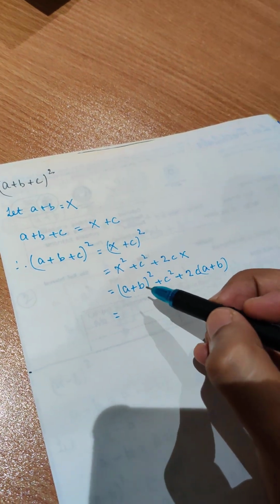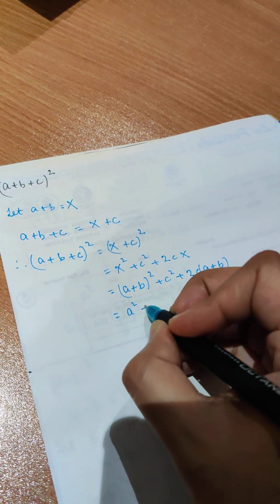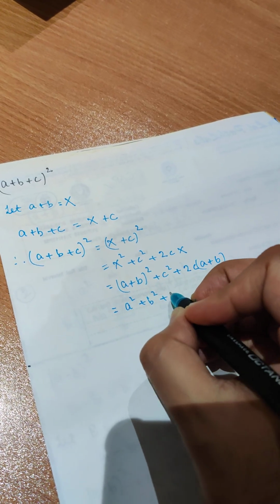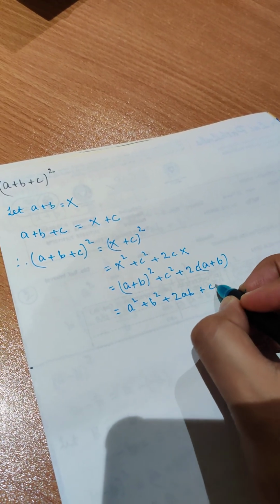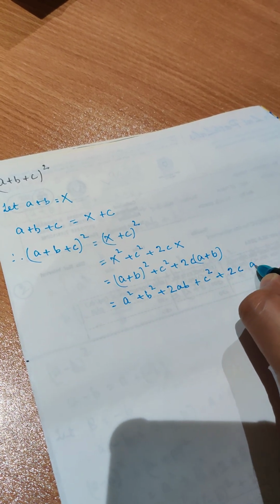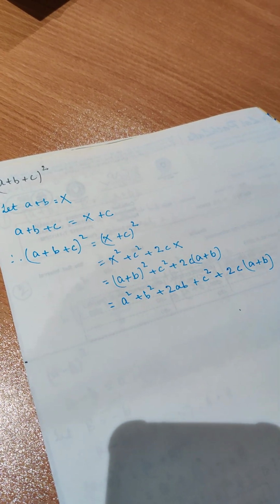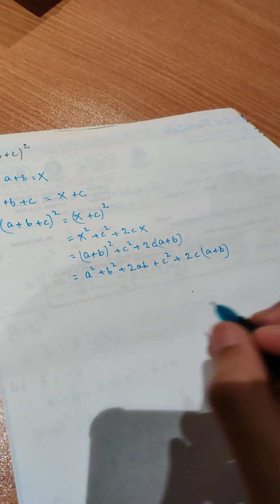Now in the next step we'll expand this. This will be a square plus b square plus 2ab plus c square plus 2 times c, a plus b. We haven't expanded this yet, which we'll do in the next step.